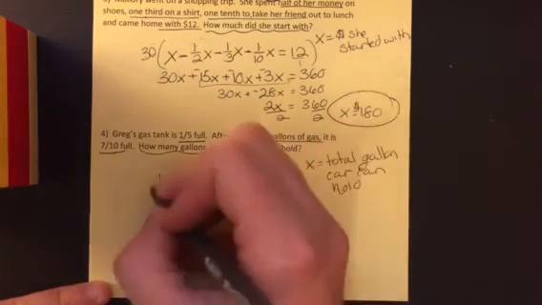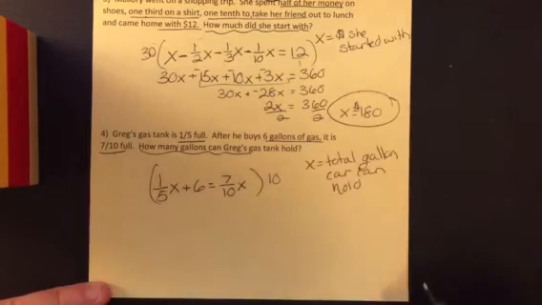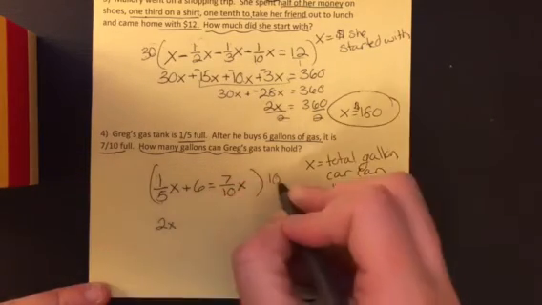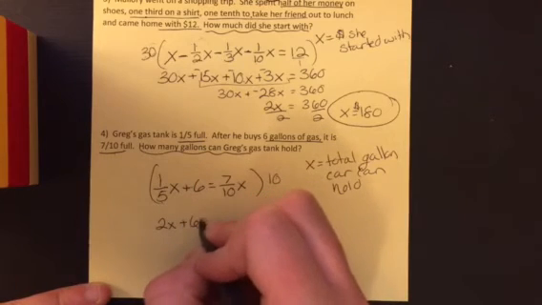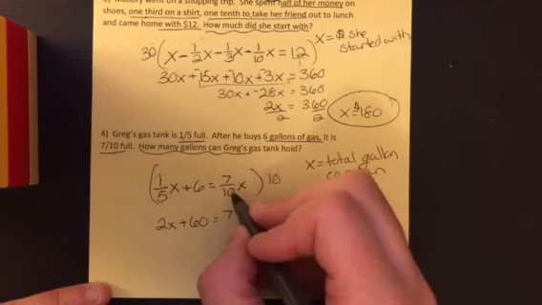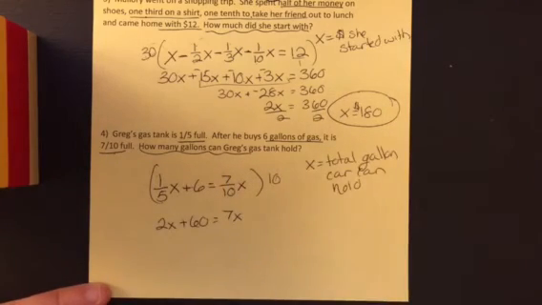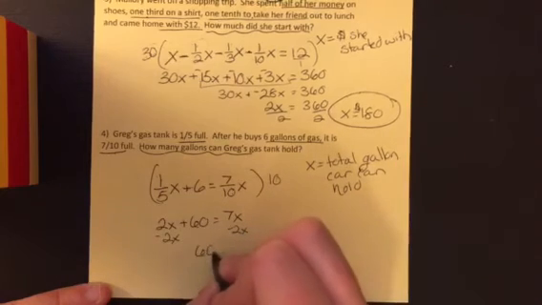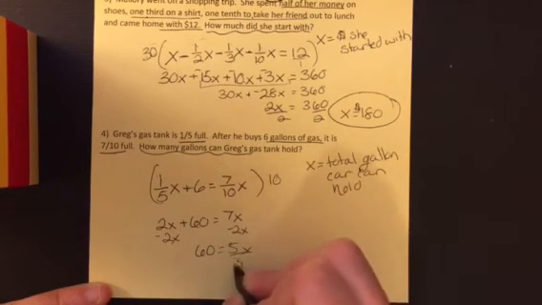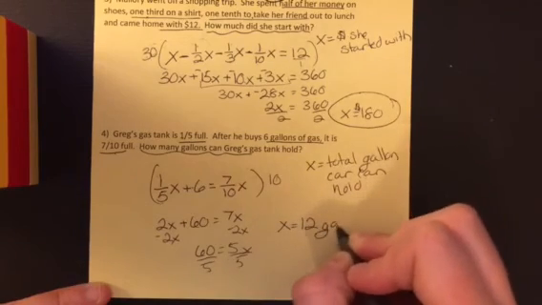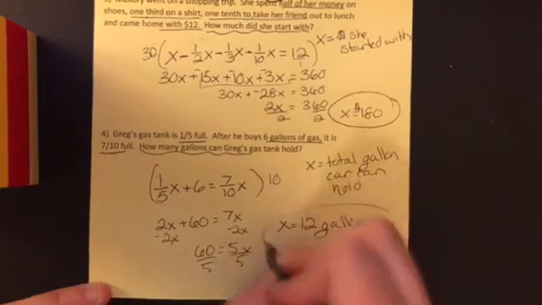Now, I'm going to look. 5 and 10. 10 goes into both of those, so I'm going to multiply everything by 10. 10 times 1 is 10, divided by 5 is 2x. 10 times 6 is 60. 10 times 7 is 70. 70 divided by 10 is 7x. Now, we can just solve. Take away 2x on both sides. I get 60 equals 5x. Divide by 5, divide by 5. I get x equals 12. So his car can hold 12 gallons.